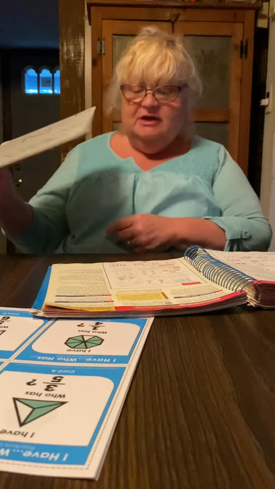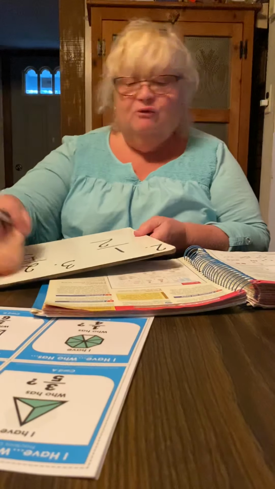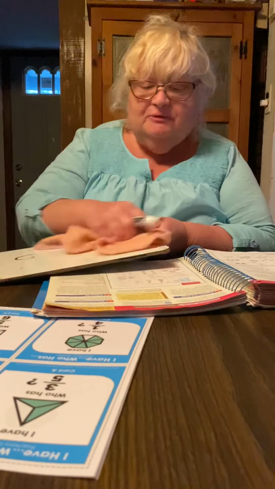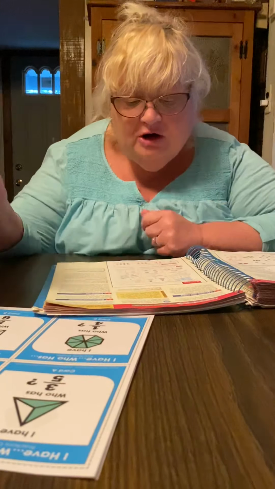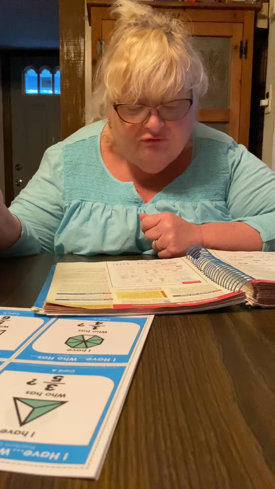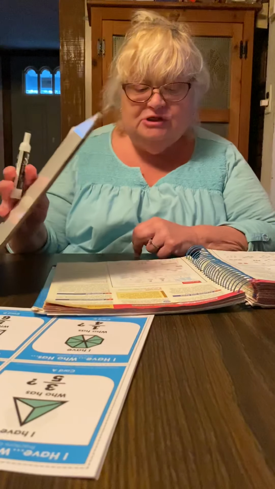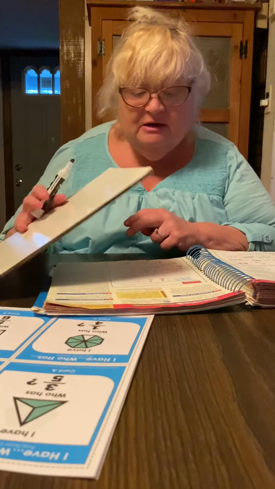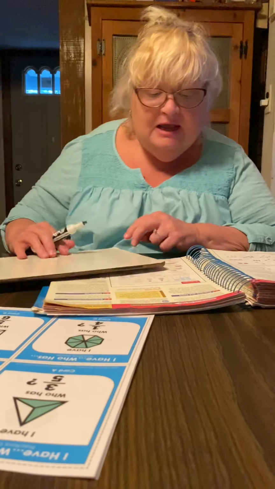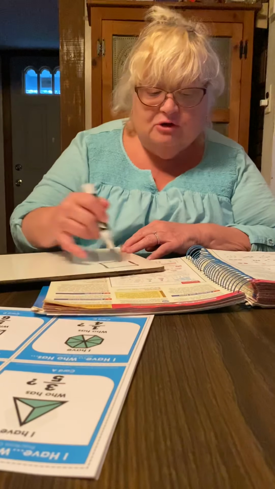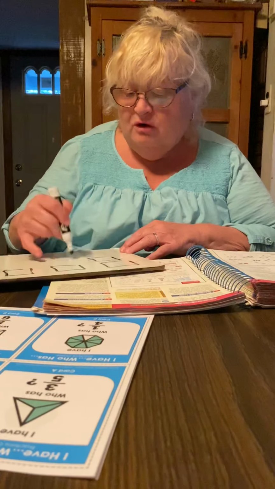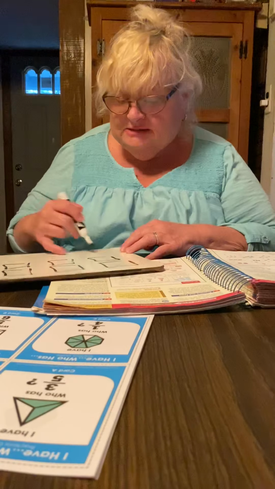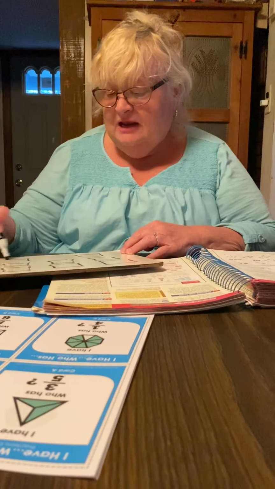All right, let's go over to the next page, page 464, and let's look at a couple over there. It says here, color the part of each to match the fraction. Okay, so they're giving us 8 squares, 1, 2, 3, 4, 5, 6, 7, and 8.